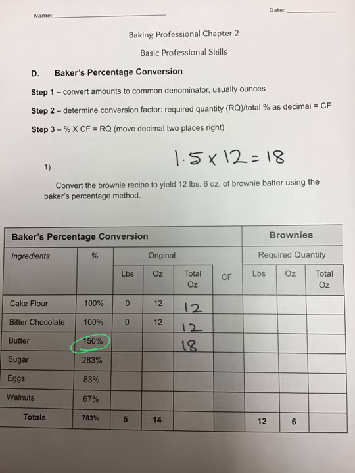Here's the part I like best about Baker's percentage. All you need to know is how much flour a recipe has, and you can figure out how much you need of the rest of the ingredients pretty quickly as well. So we have 12 ounces of flour. With those percentages as a ratio, we know that we need 150% butter to flour.